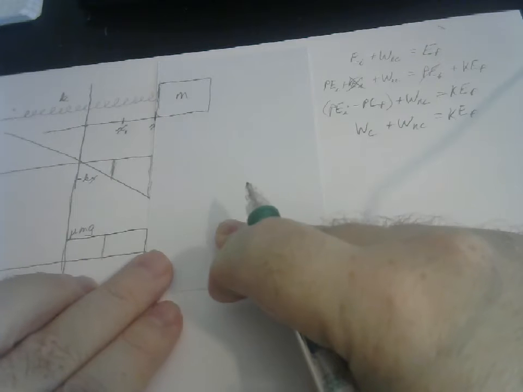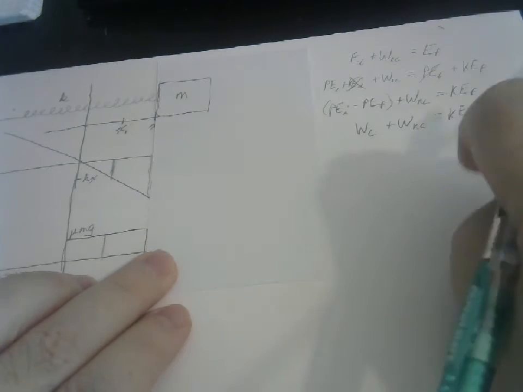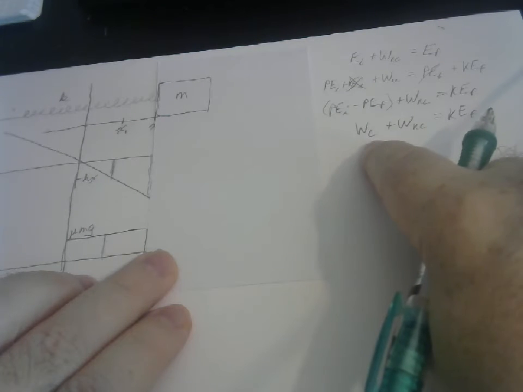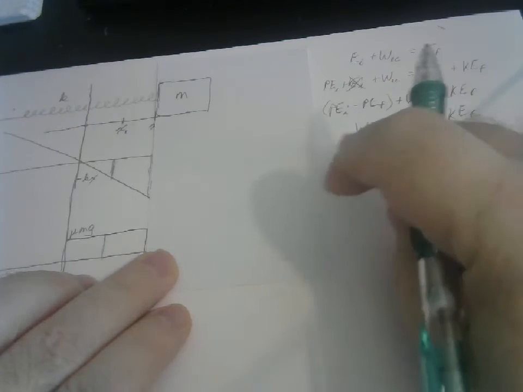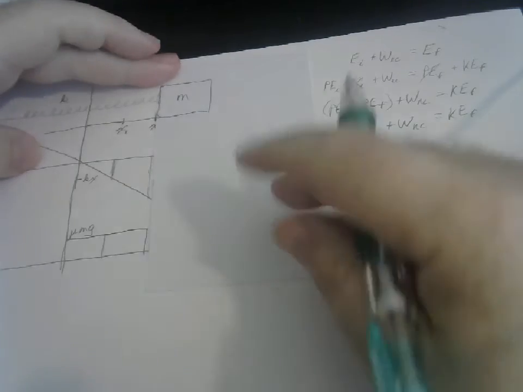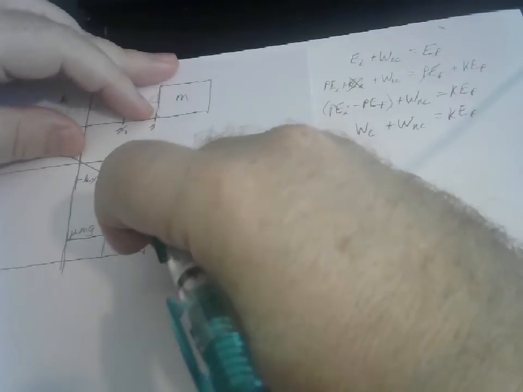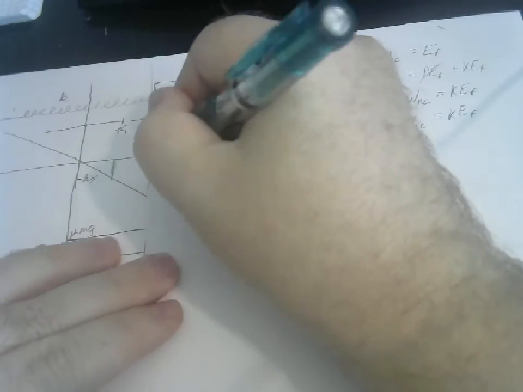So we're going to consider what energy is stored in the spring in each of these cases. The energy stored in the spring is 1/2 kx squared.